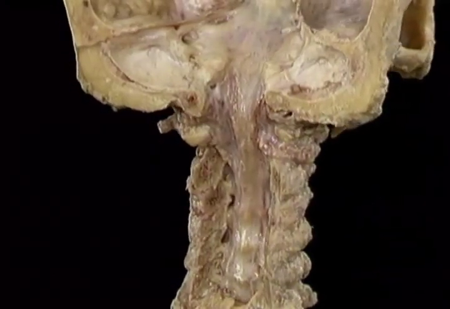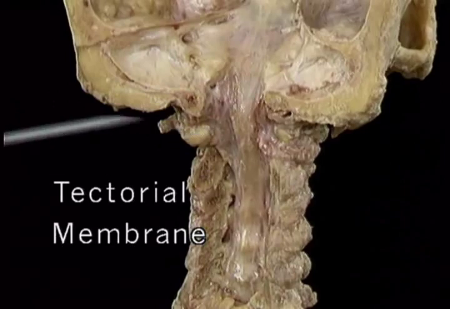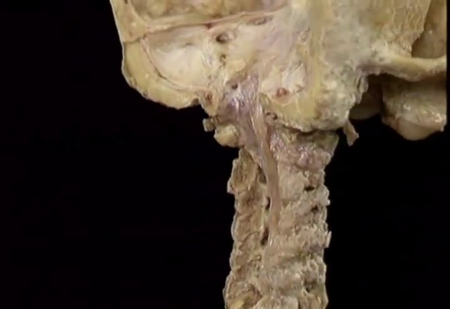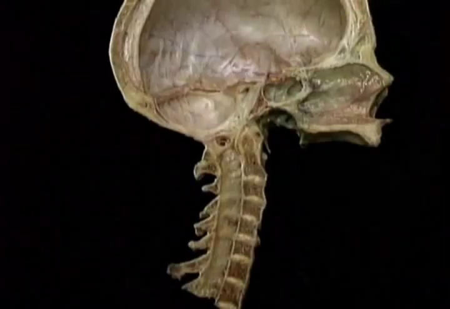The highest part of this ligament goes by a different name. It's called the tectorial membrane. To get a different view of it, we'll look at a specimen that's been divided in the midline.